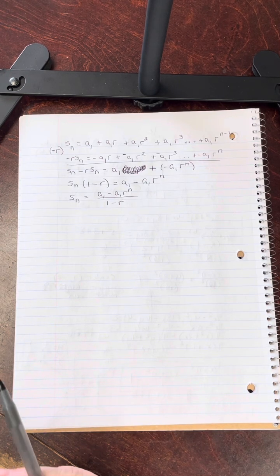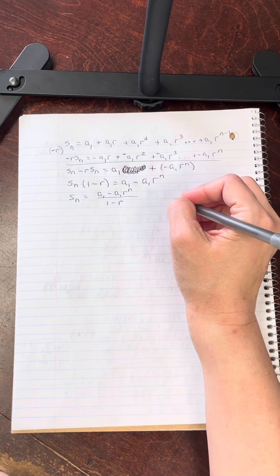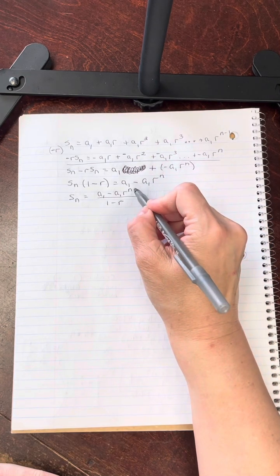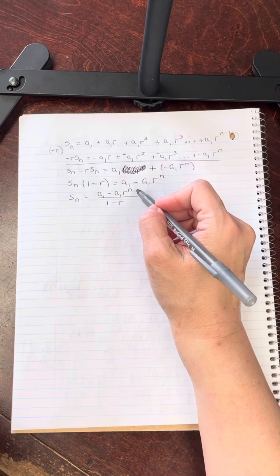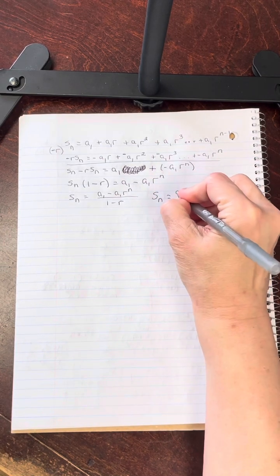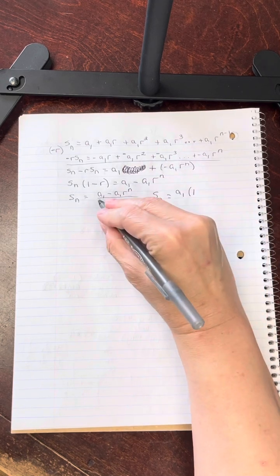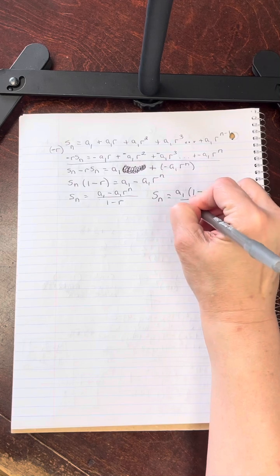Okay, so in this lesson, they're taking that and talking about what happens if it is a convergent geometric series. To talk about that terminology, I first need to say what we're going to do is take this part here. Oh, you know what? I didn't write the final part. S sub n equals, factor out a sub 1. That leaves you a placeholder of 1 minus r to the n, all over 1 minus r.